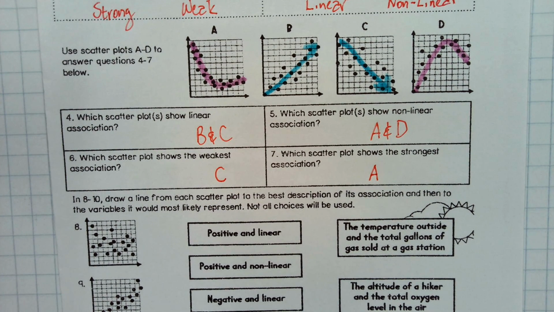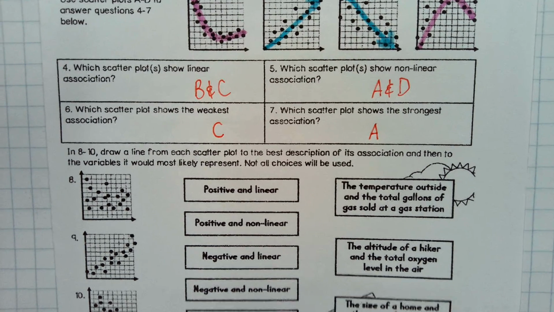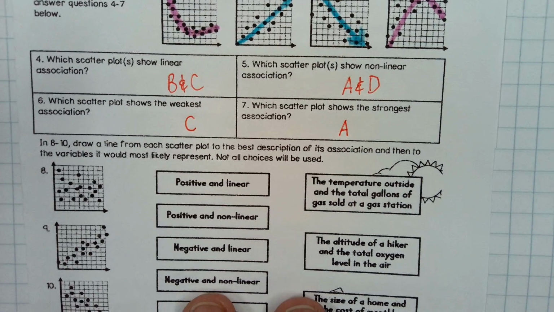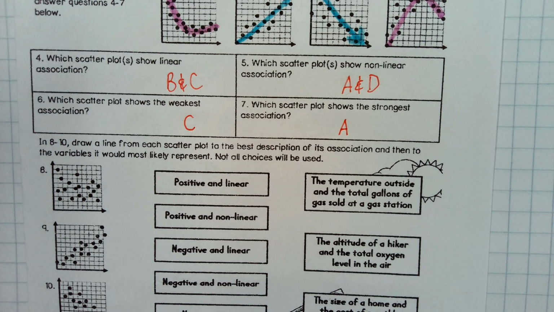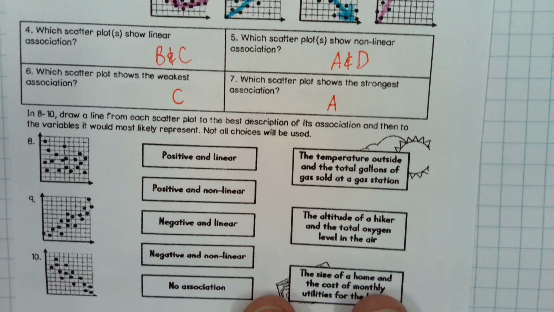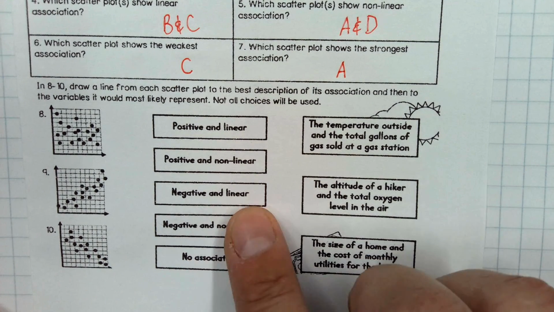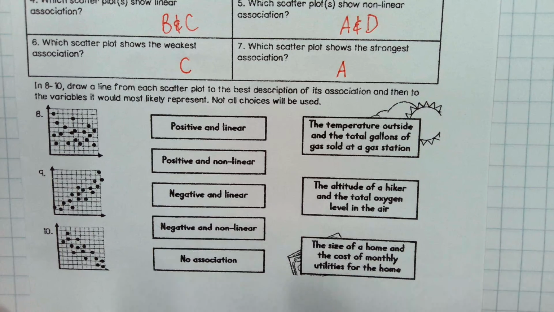All right. So the last thing we're going to do is, I like that purple. Gotta use that purple marker more. For 8 through 10, we're going to draw a line from each scatter plot to the best description of the association and then to the variables it would most likely represent. Not all choices will be used. Let's take a look at these choices: positive linear, positive nonlinear, negative linear, negative nonlinear, or no association.